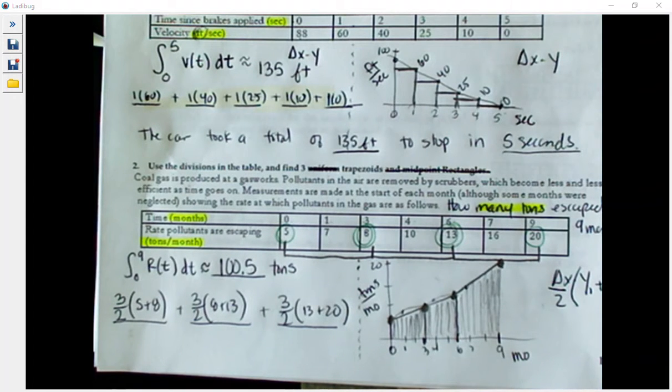Okay, try to visualize this without actually drawing the graph. You shouldn't need the graph in order to write down the area formulas. Okay, when you're ready, turn it over so we can look at question 3.